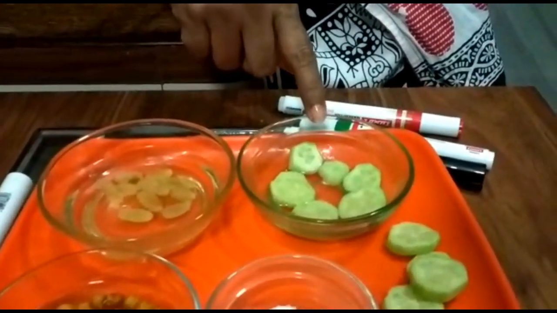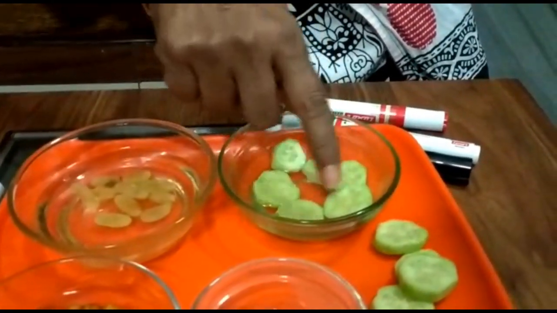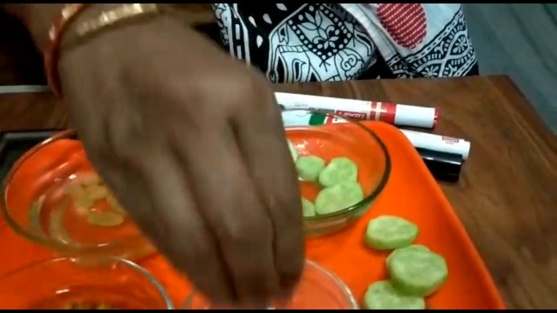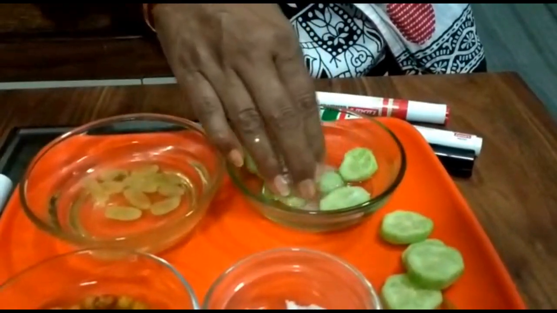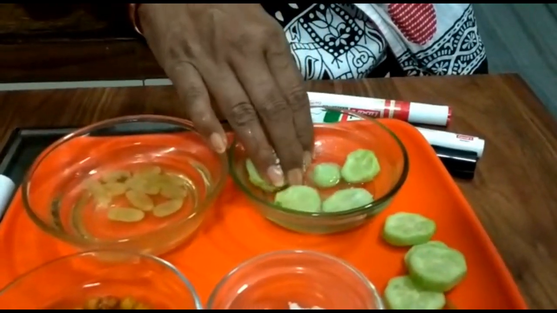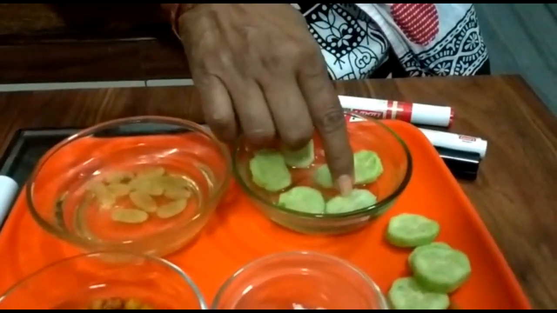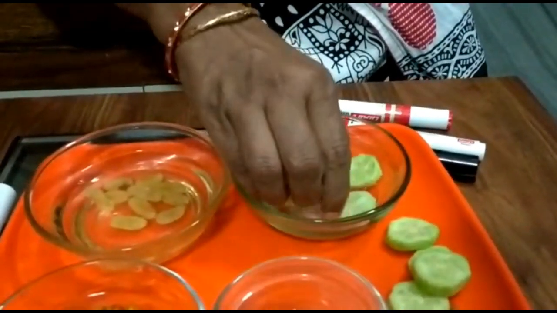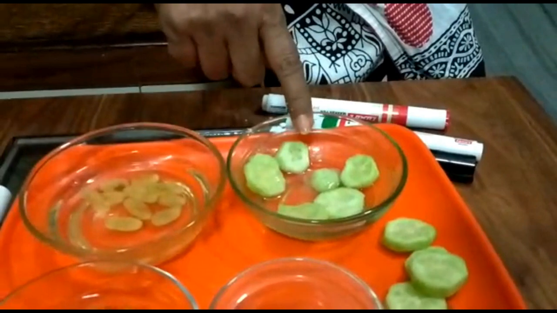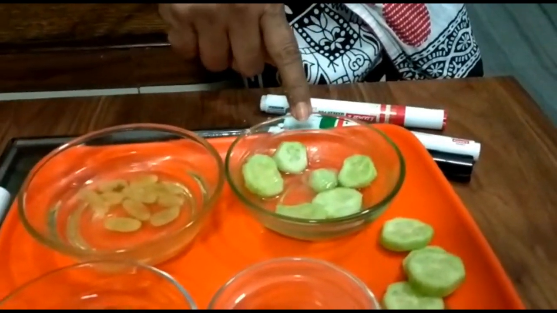However, this one, slices of cucumber, when we sprinkle salt on them, the salt itself functions as a hypertonic medium and therefore draws the water out of the cucumber slices, making them soft. This is an example of exosmosis.